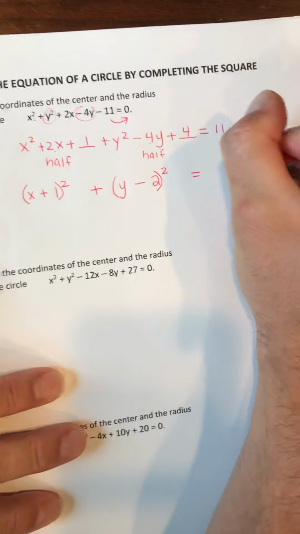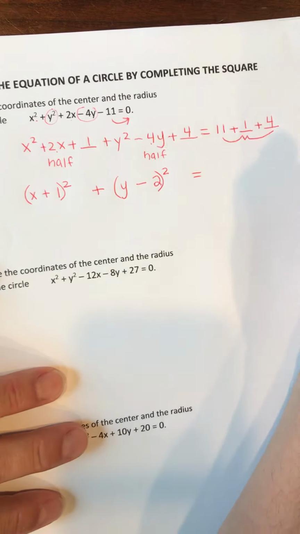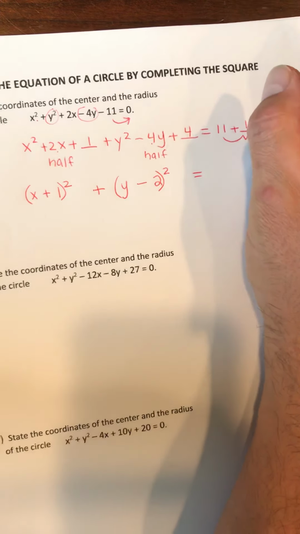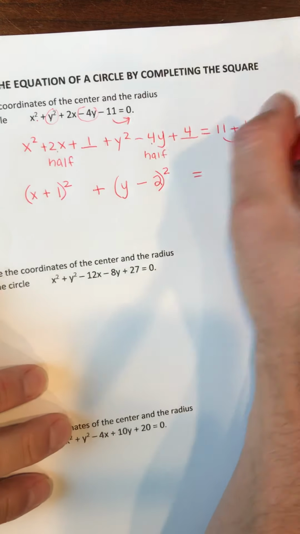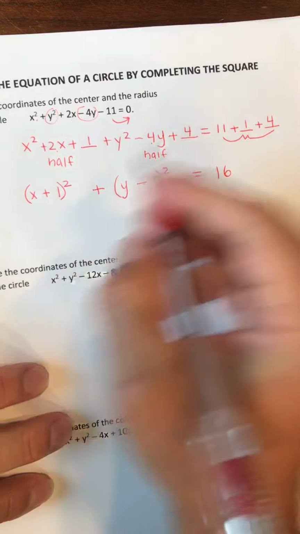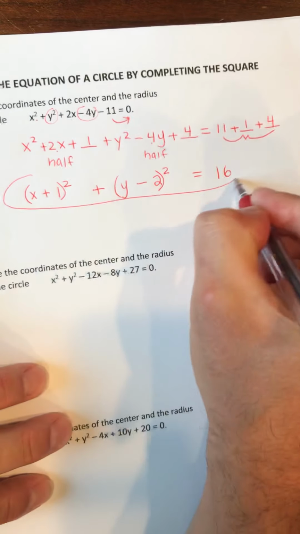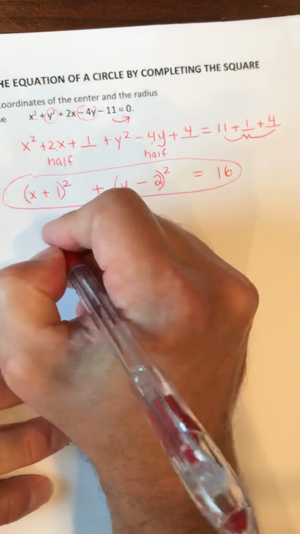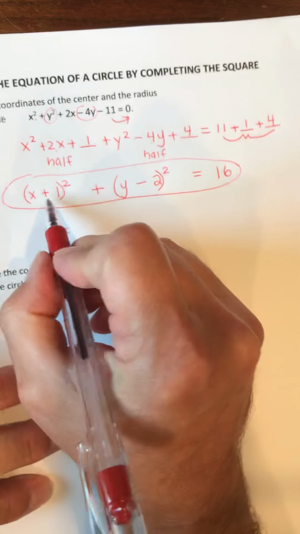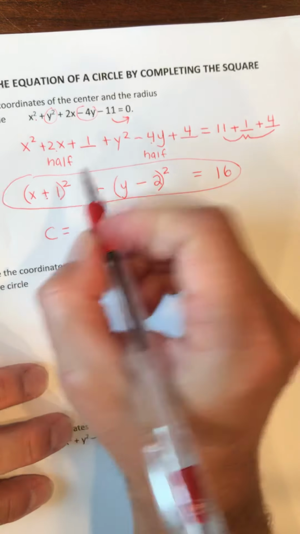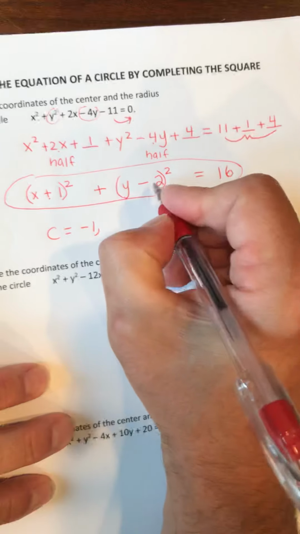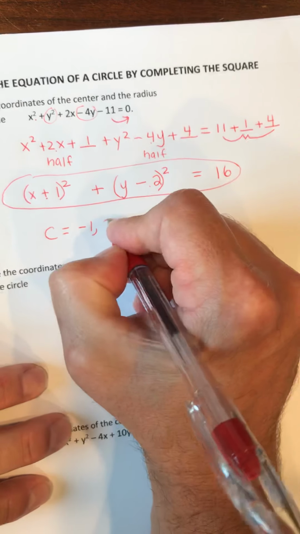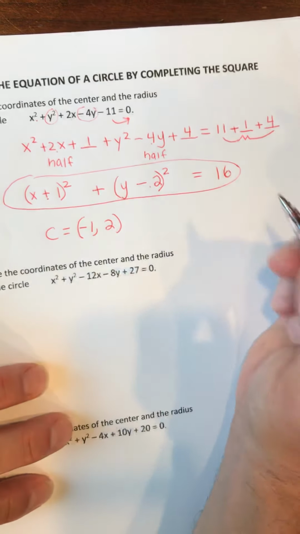All right, on the right side, you're going to combine the three terms. So 11 plus 1 is 12, plus 4 is 16. All right, and now this is your equation of the circle. And now the center, remember, is the opposite sign. So it's opposite of plus 1, it's minus 1. It's the opposite of negative 2, so it's plus 2. That's the center of my circle.